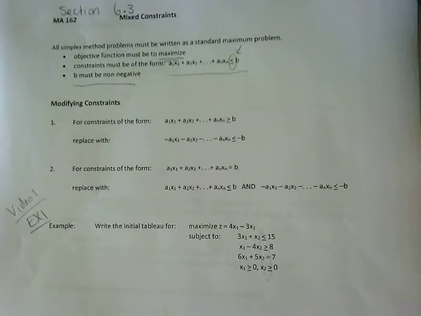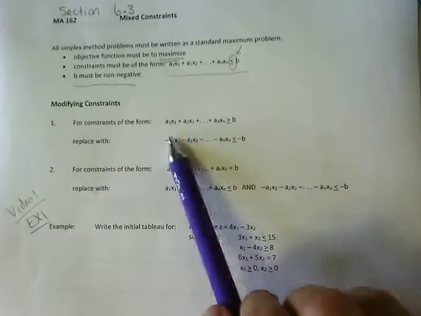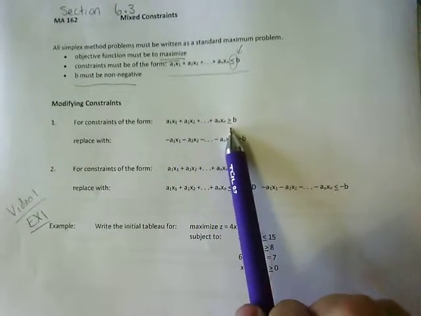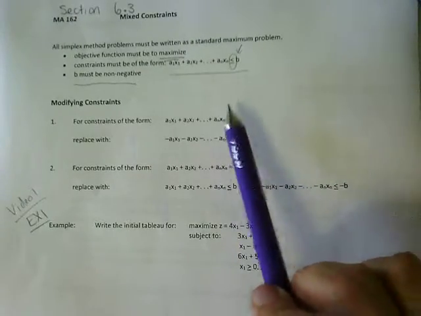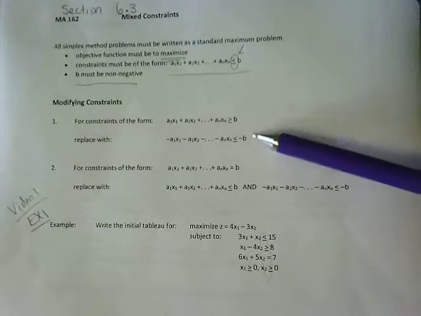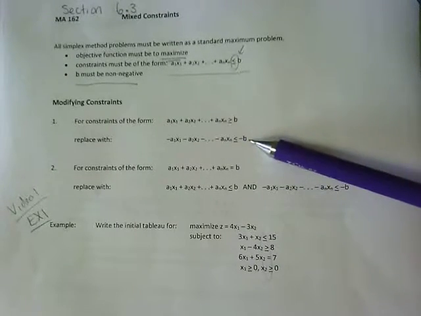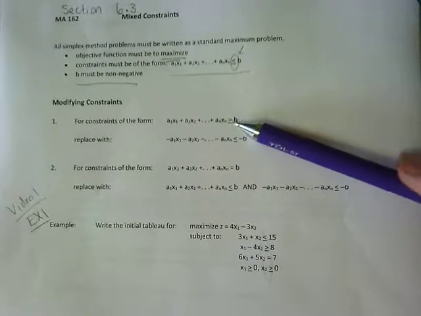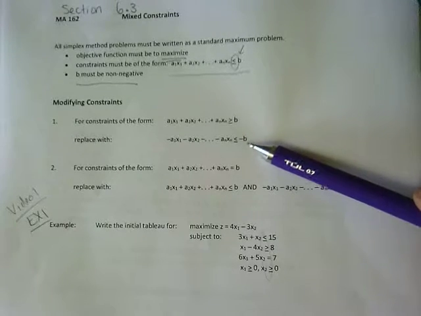All right, if I have something of the form where I have a greater than or equal to sign here, I can replace it with this. Now hopefully that means that this number that I have here isn't actually a negative number. So say this was negative 2 to begin with, now this will be positive 2.